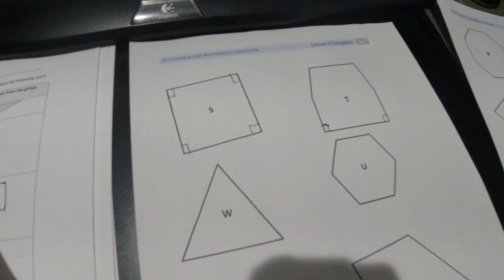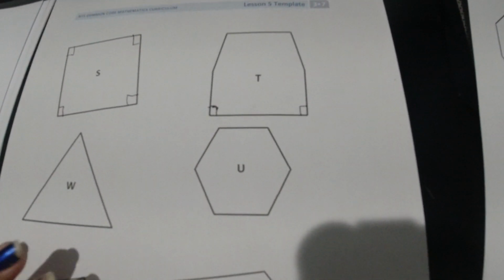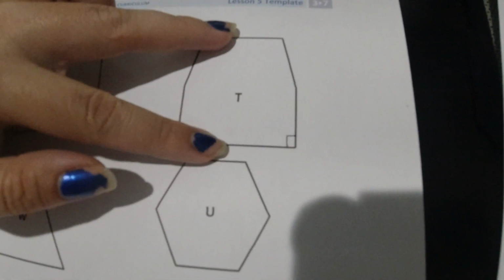And now we want to do polygons with at least one set of parallel lines. So at least one set of parallel lines. S has two sets, so S would be one of them. T has one right here.